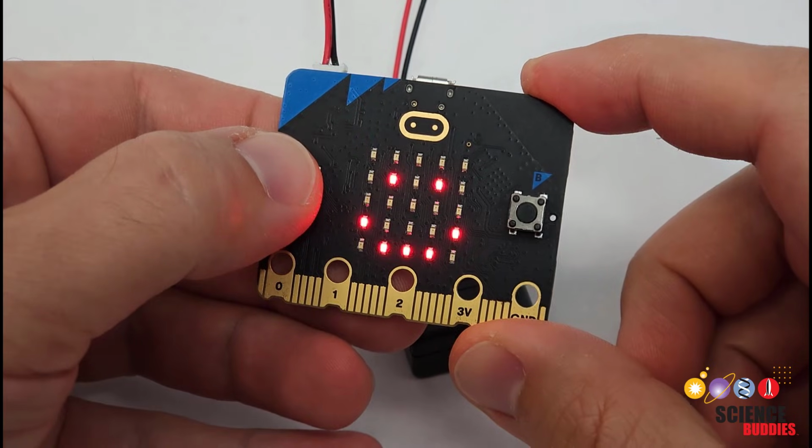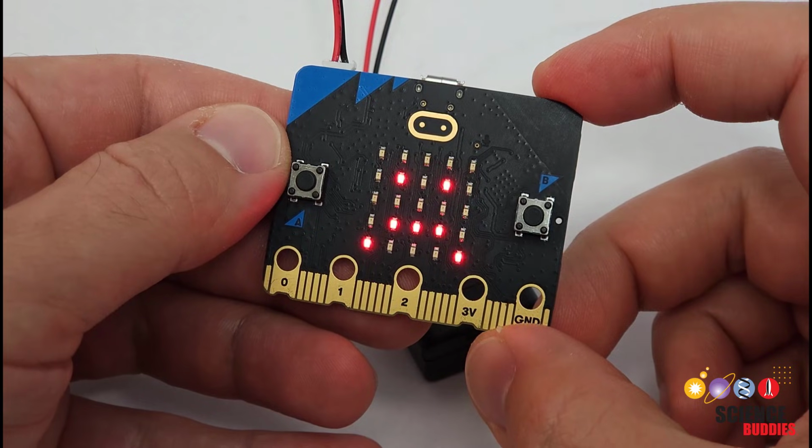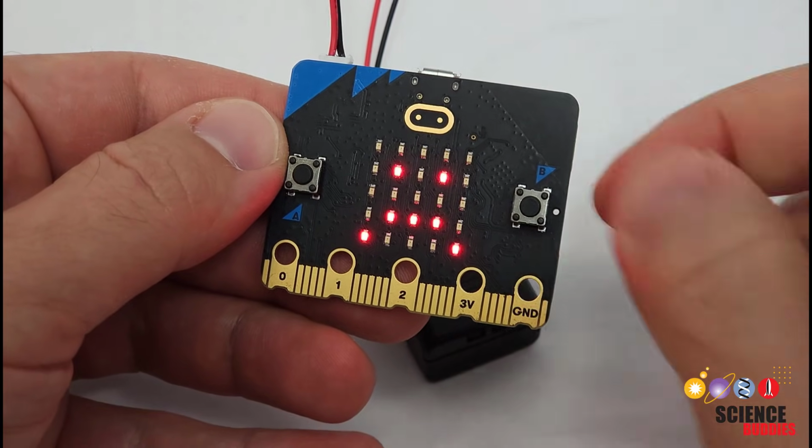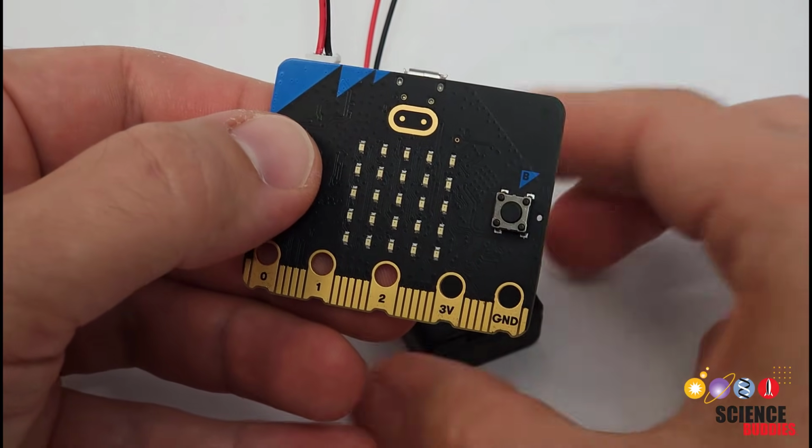When I press button A, it shows the smiley face. When I press button B, it shows the frowny face. And there is no third button, but when I press both buttons at the same time, it clears the screen.